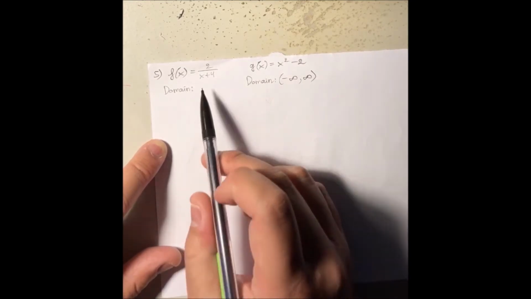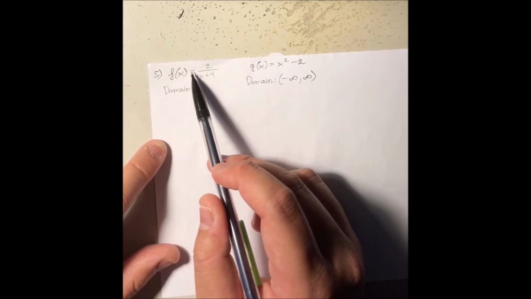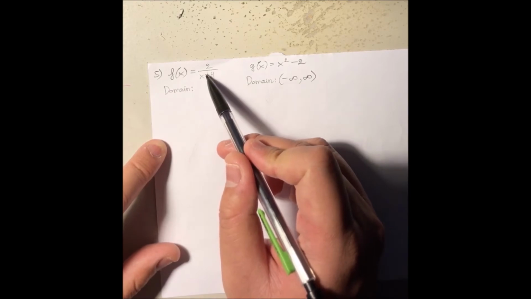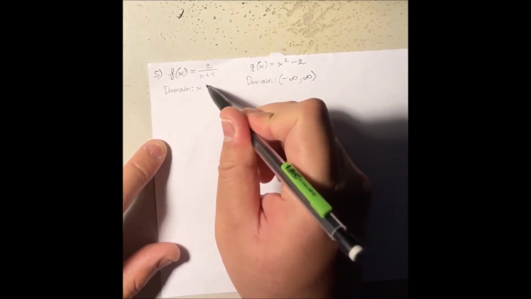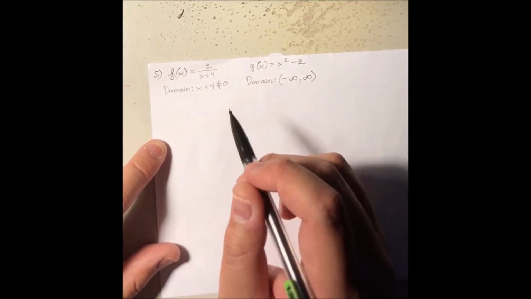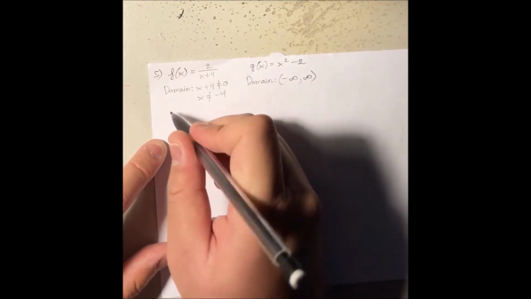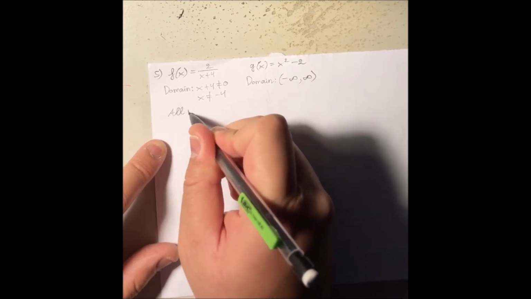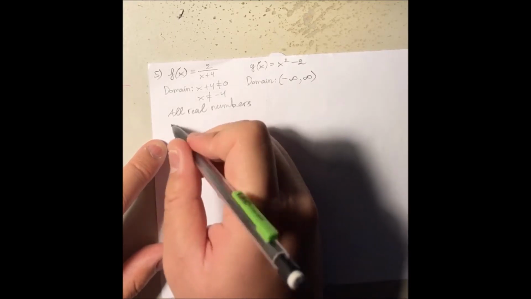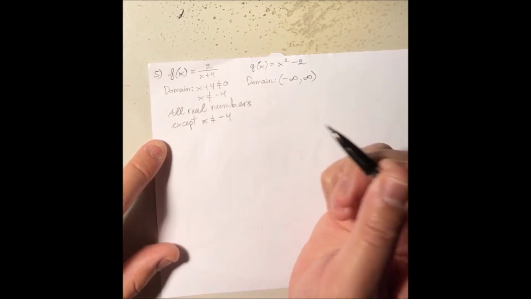Now for the function f, it is a rational function, so the first thing I like to do is try to see if I can factor it out. Well, we cannot factor out this rational function, so we can take the denominator x plus 4 and set it not equal to 0, and this is the setup for finding the domain of any rational function. Solving for x, we get x cannot be equal to -4, so that means the domain is going to be all real numbers except x cannot be equal to -4.